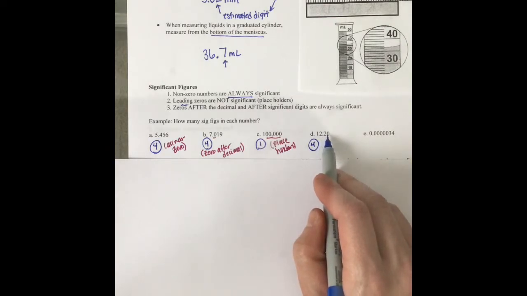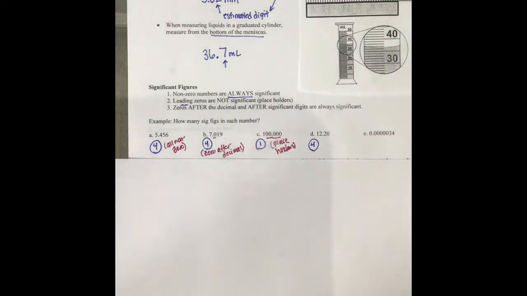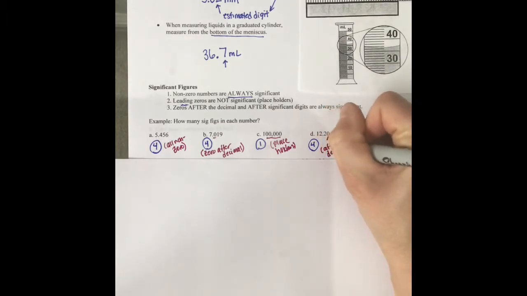This 0 matters. Another way to think about it is the scientist purposely recorded this measurement to 12.20. Not just 12.2. They took the time to add the extra 0 because it matters. It's significant. It is after the decimal.